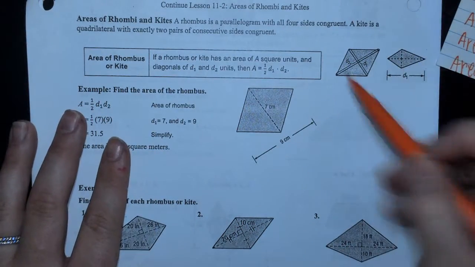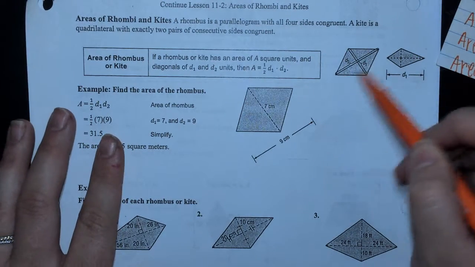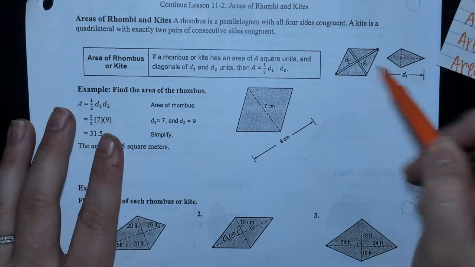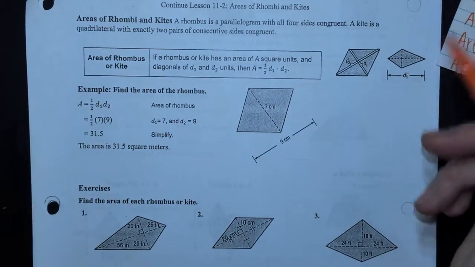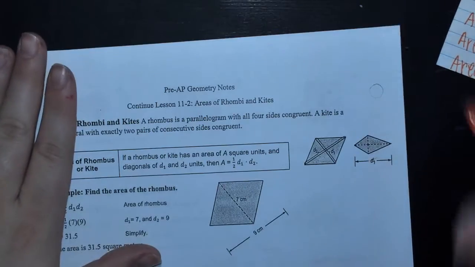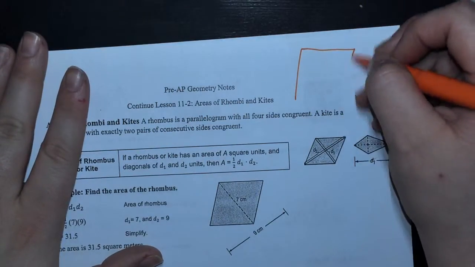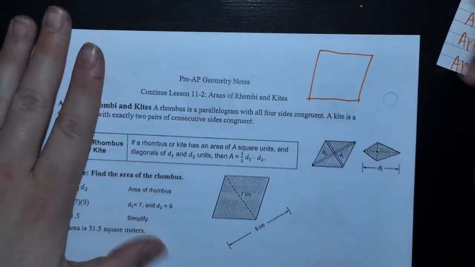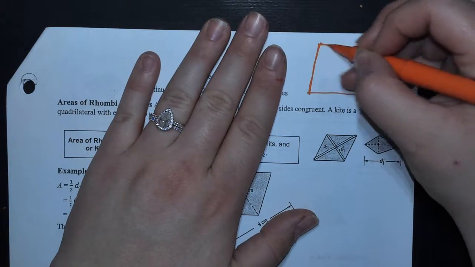Which one's which? What's this? Rhombus? Let's talk about the things that we know about a rhombus real quick. Here's a rhombus.